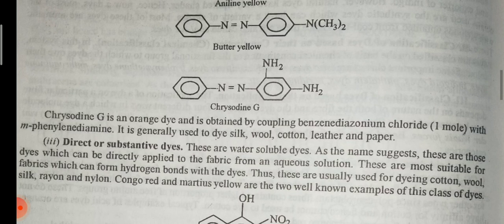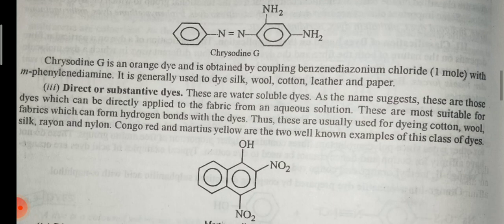Chrysoidine G is an orange dye and is obtained by coupling benzene diazonium chloride, 1 mole, with meta-phenylene diamine. It is usually used to dye silk, wool, cotton, leather and paper. Direct or substantive dyes. These are water-soluble dyes. As the name suggests, these are those dyes which can be directly applied to the fabric from an aqueous solution.